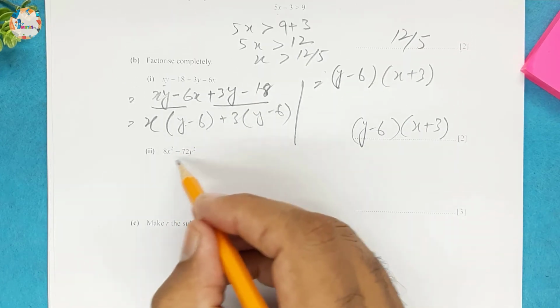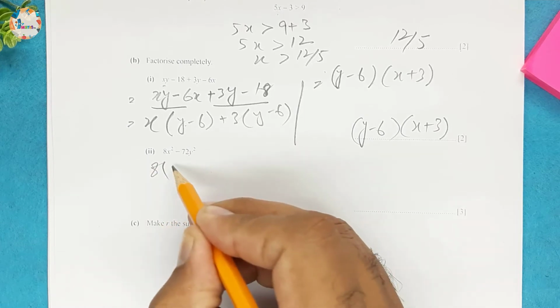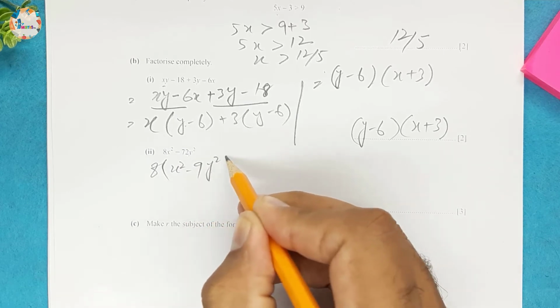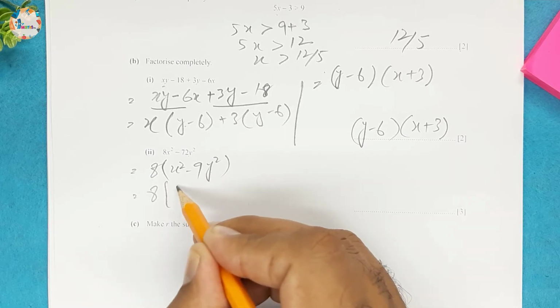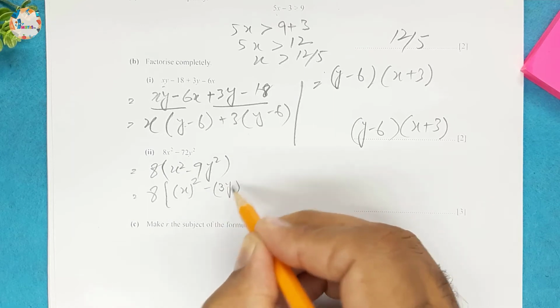Then we have to factorize this. 8 we can take common, so it will be x squared minus 9y squared, and further we can write it as x squared minus 3y whole squared.